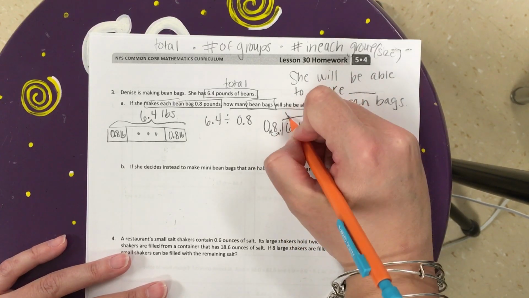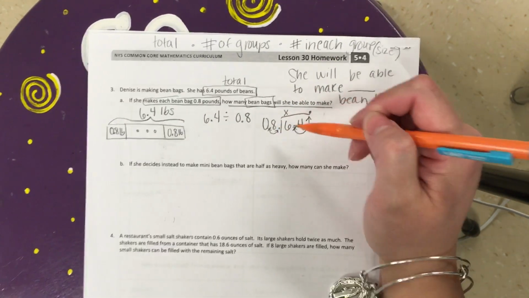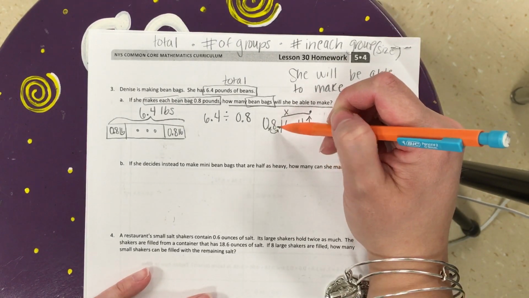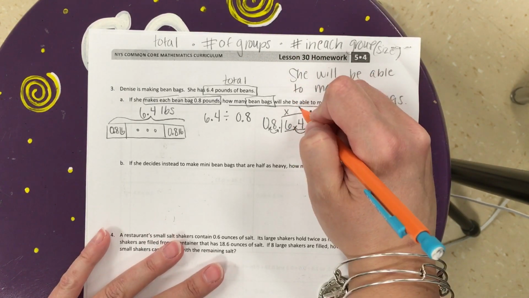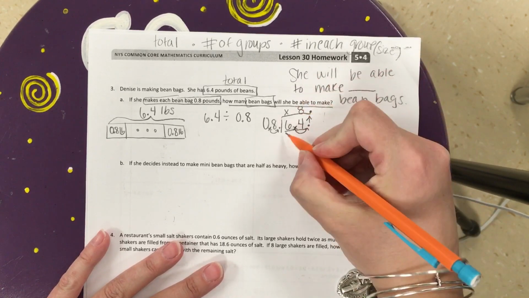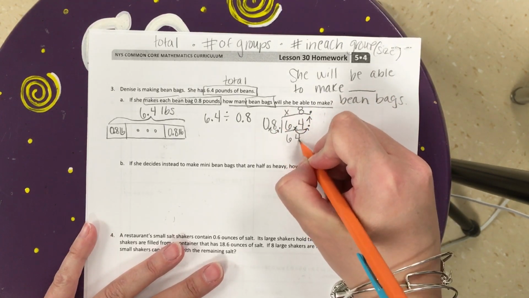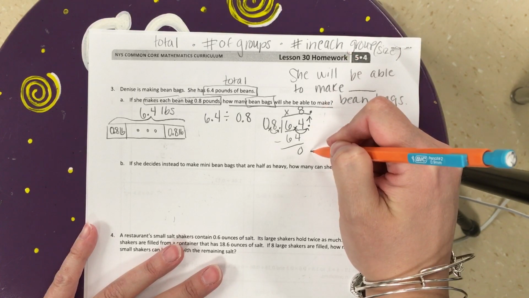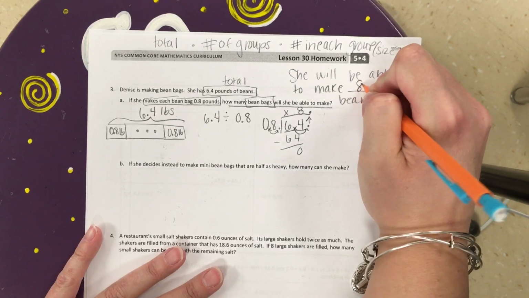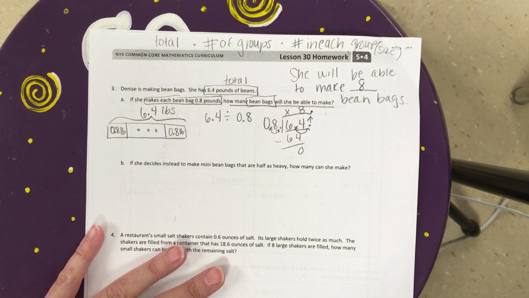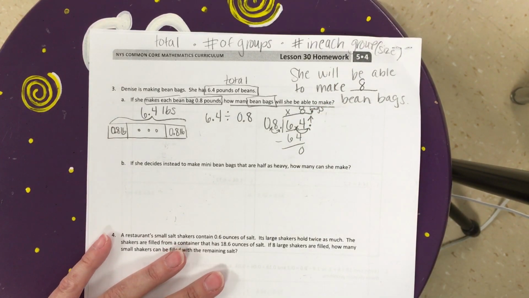So I know 8 doesn't go into 6. There's nothing times 8 that gives me 6. 8 is bigger than 6. No whole number times 8 will give me 6. So now I'm going to look at the number 64. And I know that 8 times 8 is 64. So that 8 is going to go right above the 4 in 64. 8 times 8, 64, subtract, and I get 0. I have nothing left to bring down. So my answer here is 8. She will be able to make 8 bean bags. Okay, so I can even put 8 bags there to label that answer.